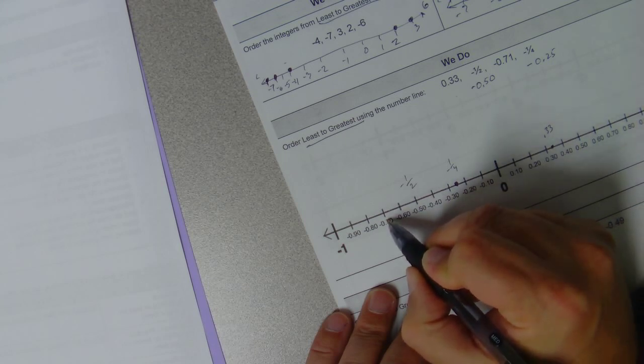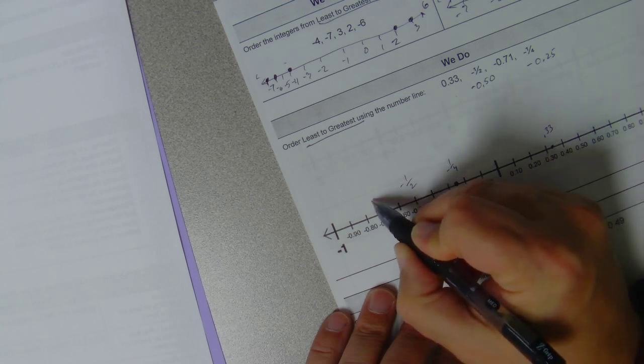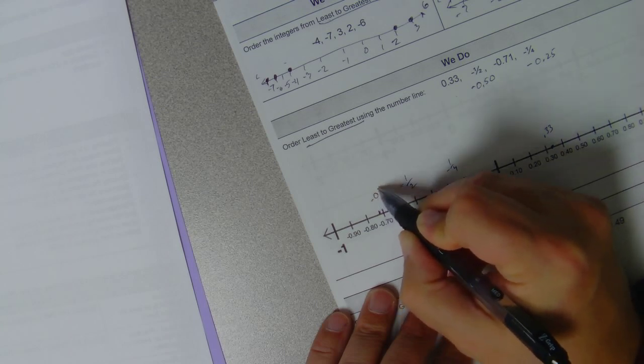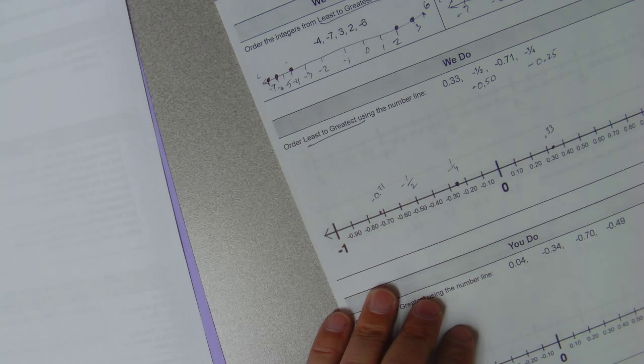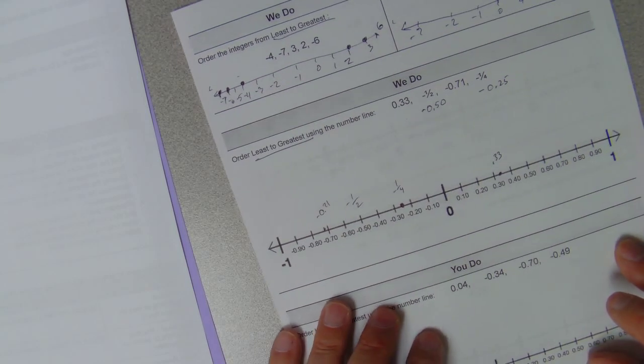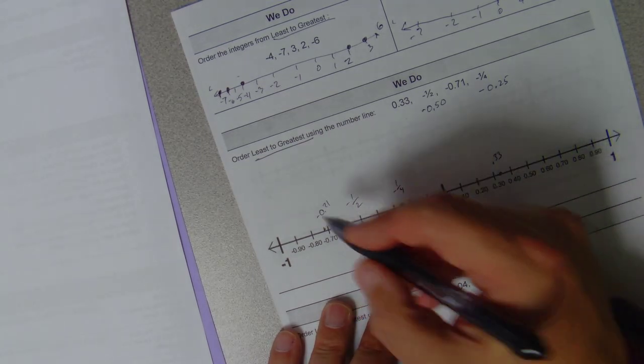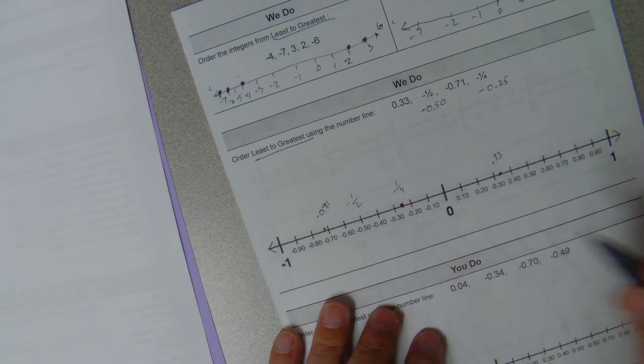Well, here's 7, so 7.1 would be real close to that. Negative 0.71, and we have negative 1/4 already. So least to greatest, there we have them.